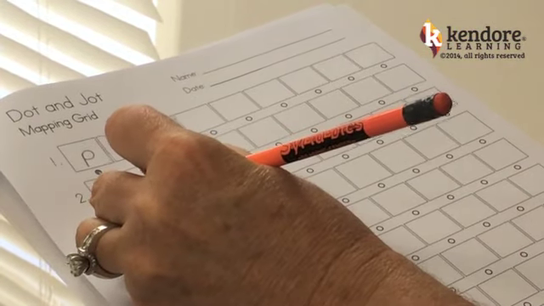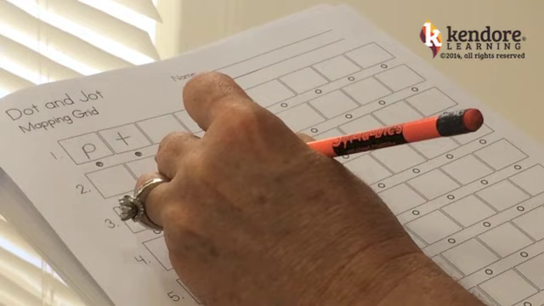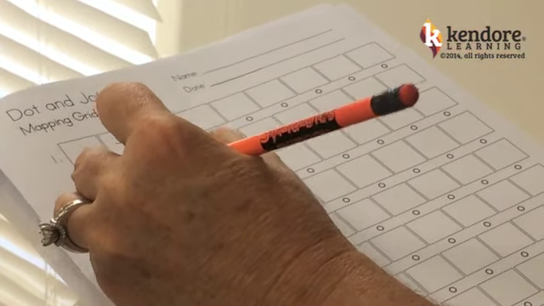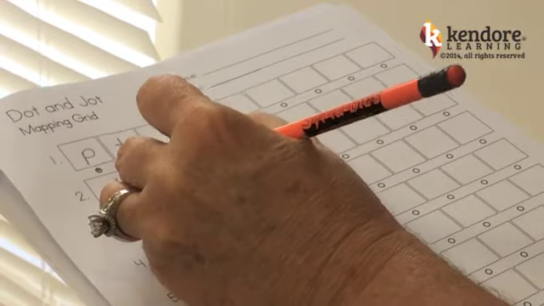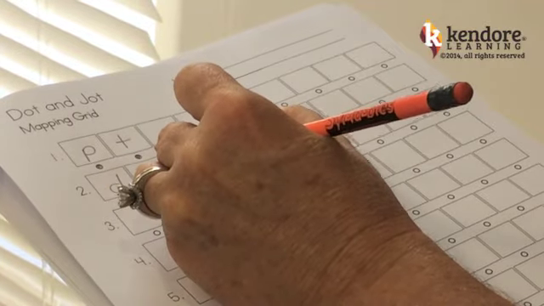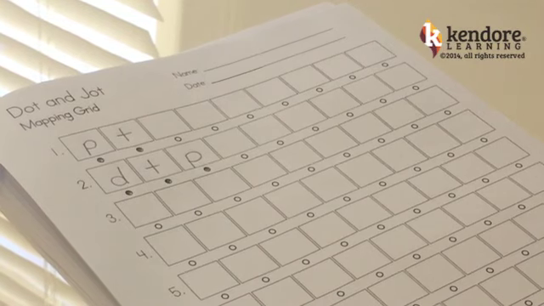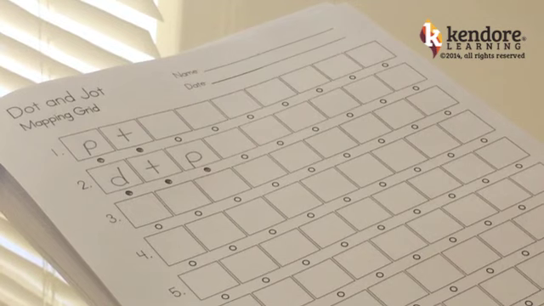The student will enter in the number of sounds that they hear. Then they go back and they put in the graphemes or letters that represent those sounds. D, t, p. Okay, so the next one is going to be p, b.